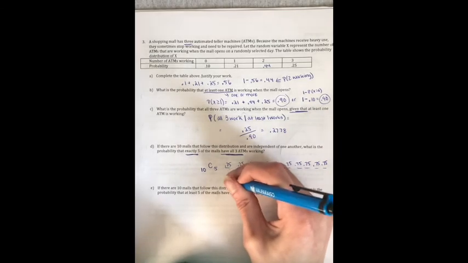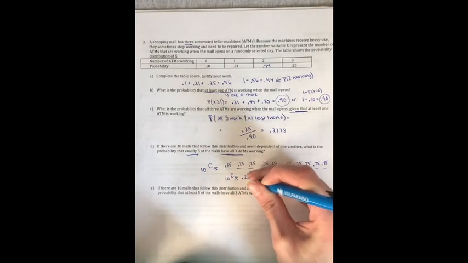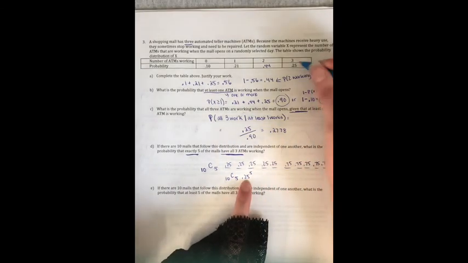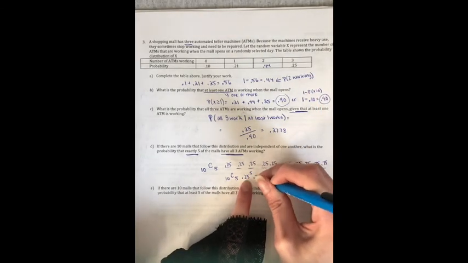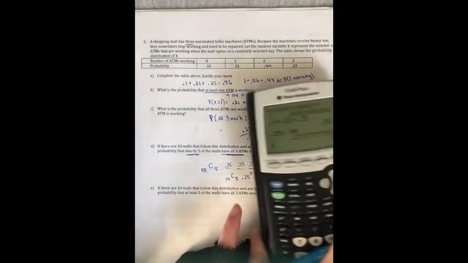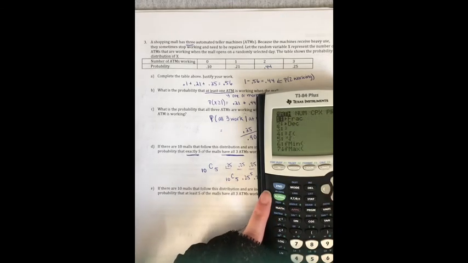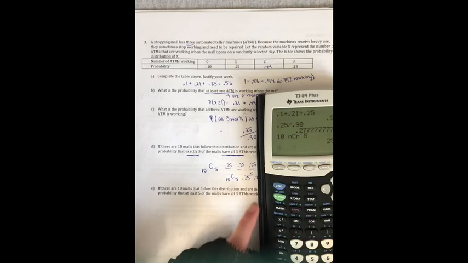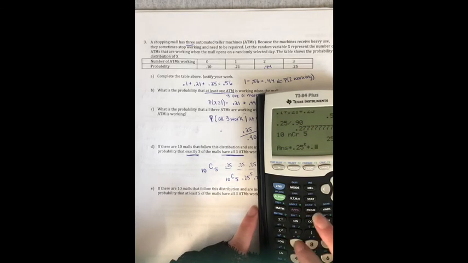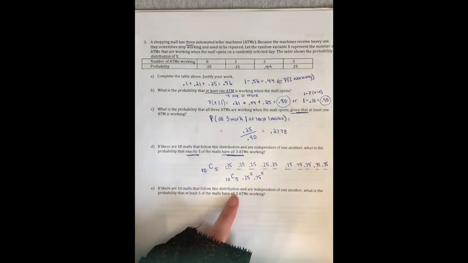So it's 10 choose 5 ways to make 5 all 3 working and 5 not all 3 working. That gives 0.0584.